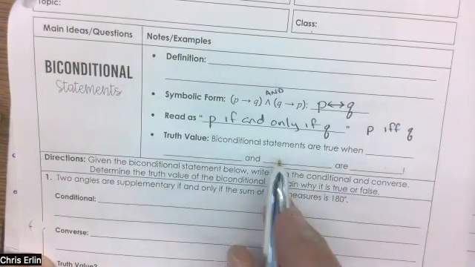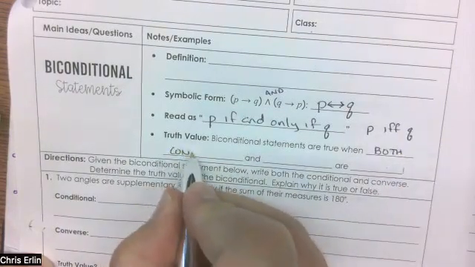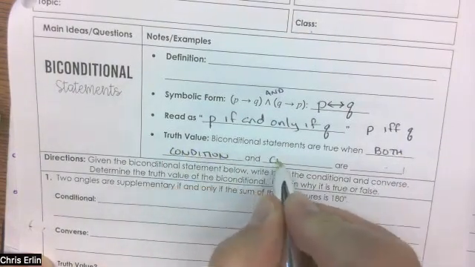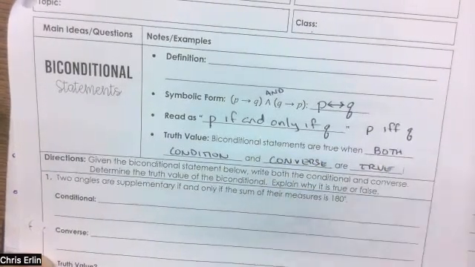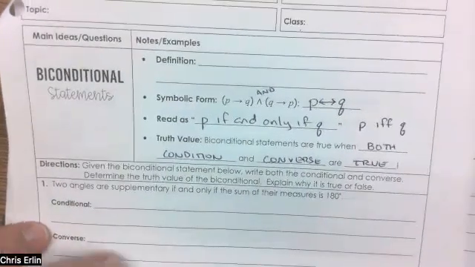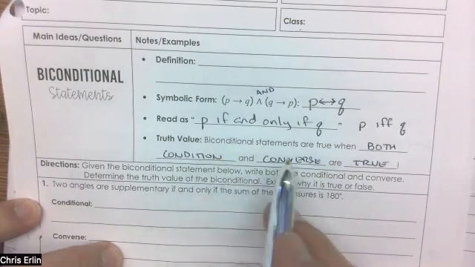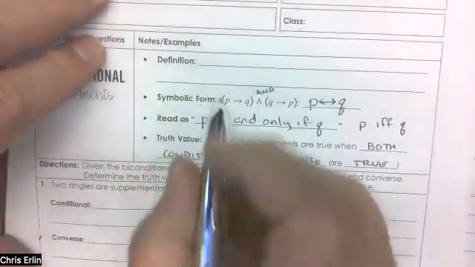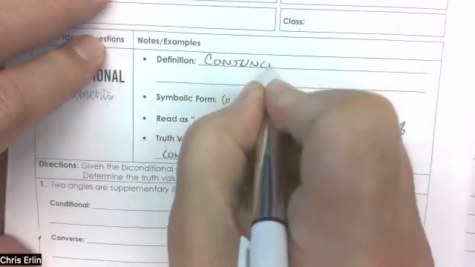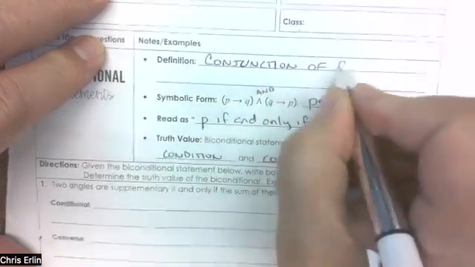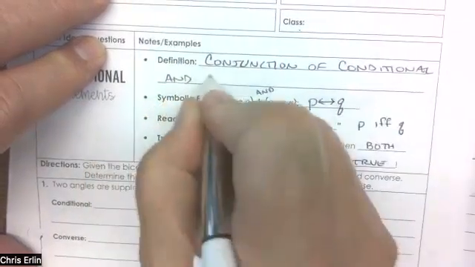A biconditional is only true when both the conditional and the converse are true. So it's like a double whammy. In order for the biconditional to be true, it's got to have both parts be true, which is why the definition of this is a conjunction, meaning an "and," of the conditional and the converse.